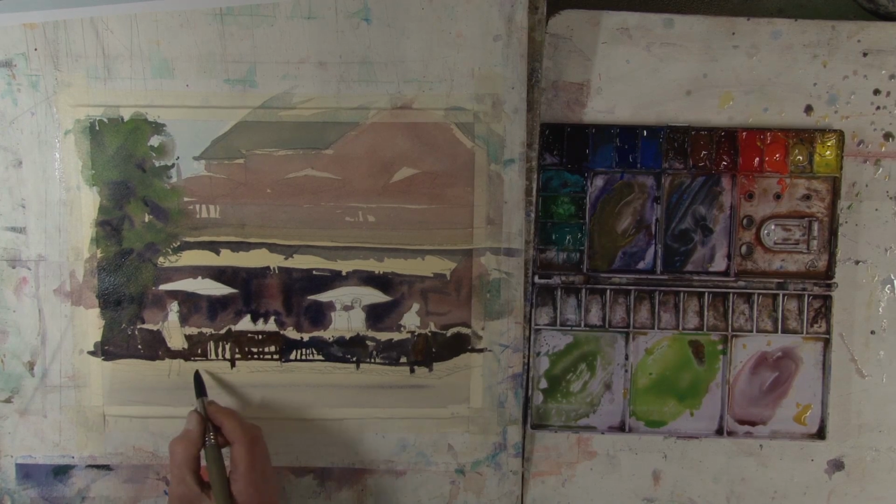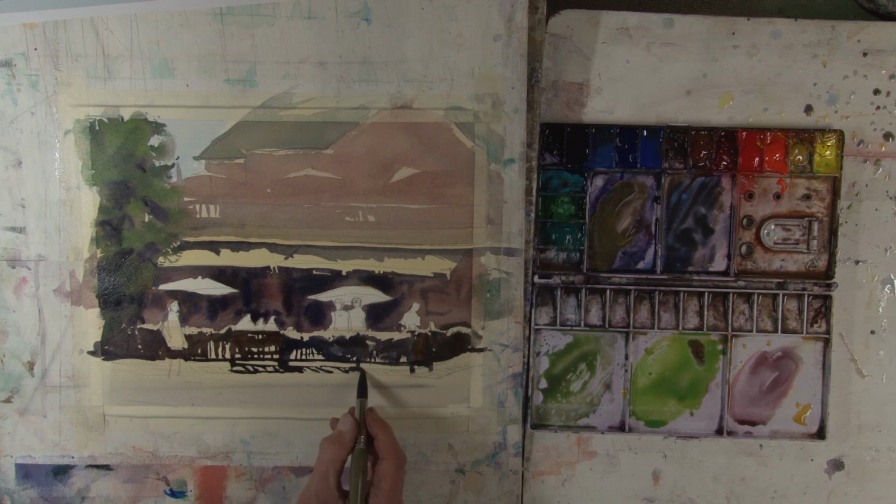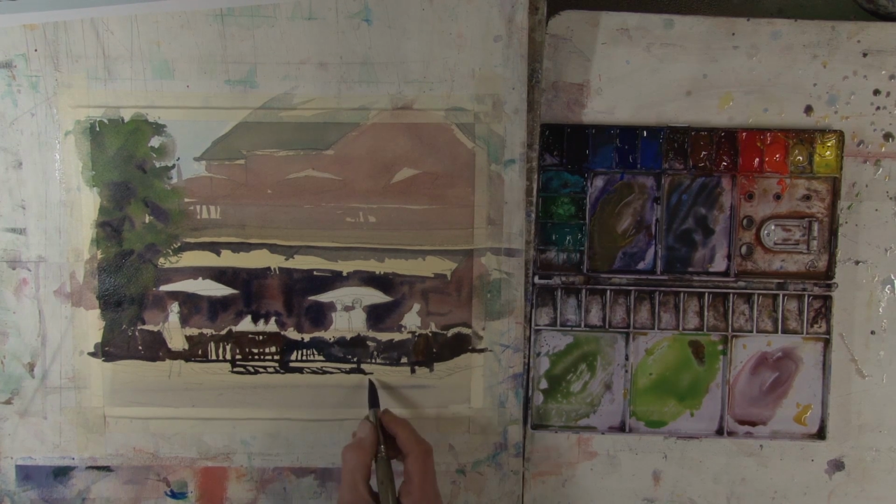So while it's still wet, I want to connect it right away into the shadows. And these light holes in there, the reflection of the railings with the light popping through, very effective.